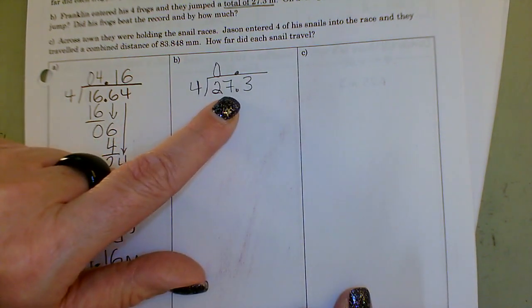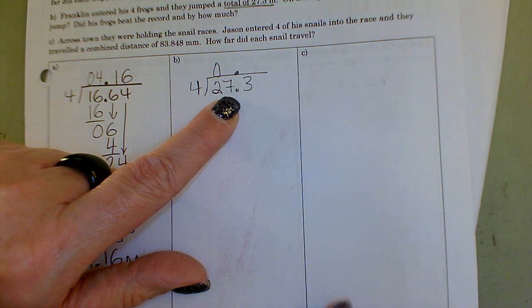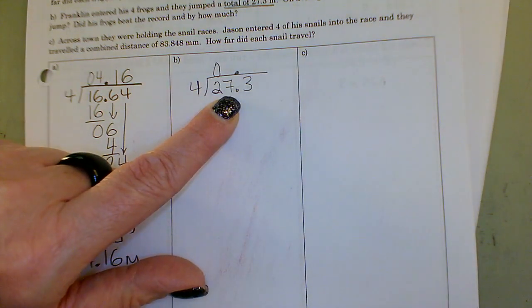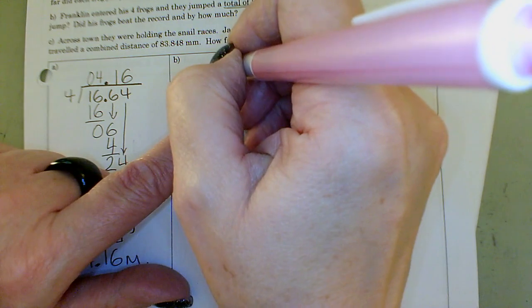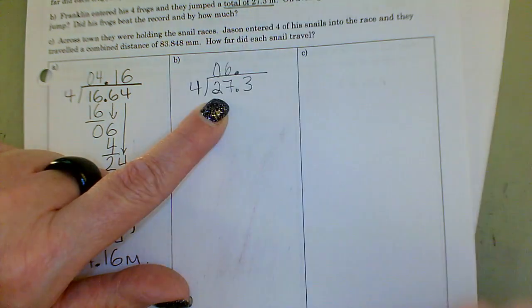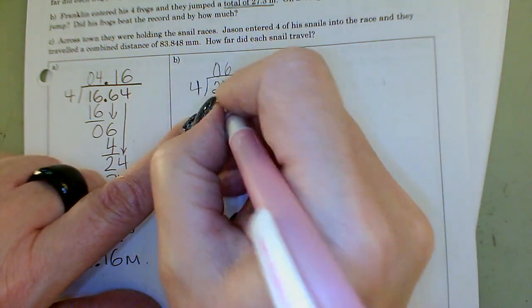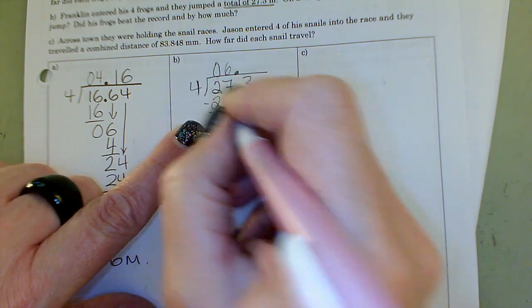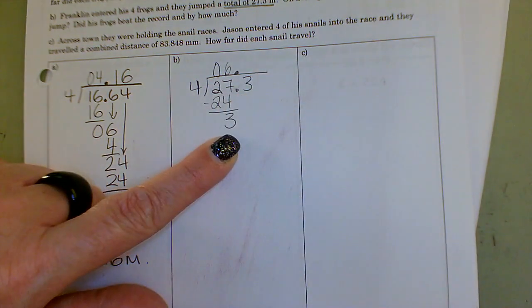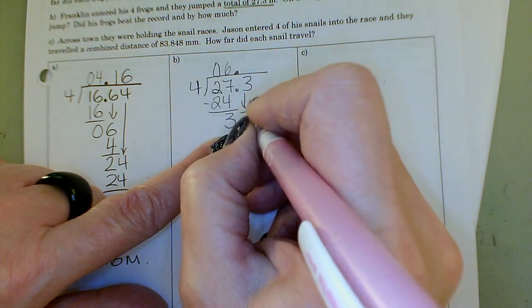4 into 27. 4 times 6 gives me 24. 4 times 8 gives me 32. So 4 times 7 gives me 28. So 6 gives me 24. Subtract, I get a 3. Drop down my 3.